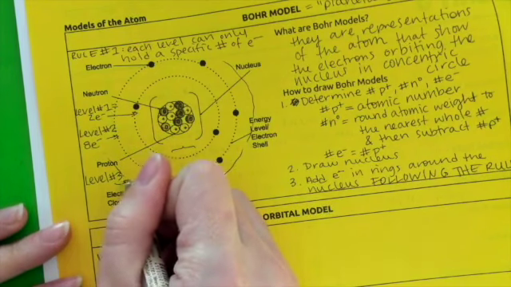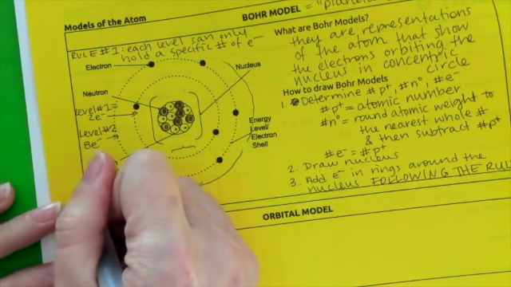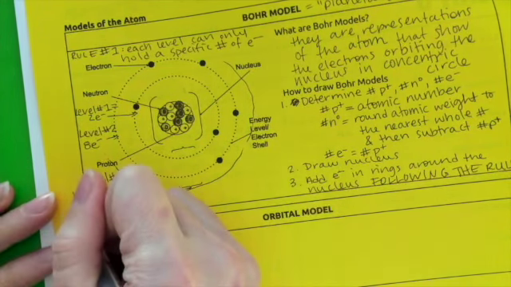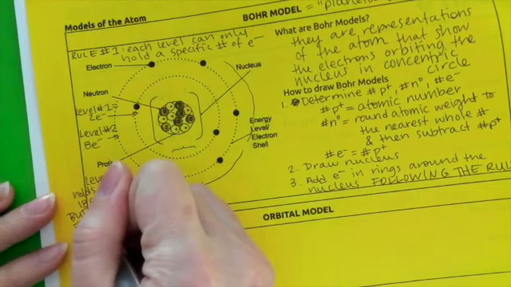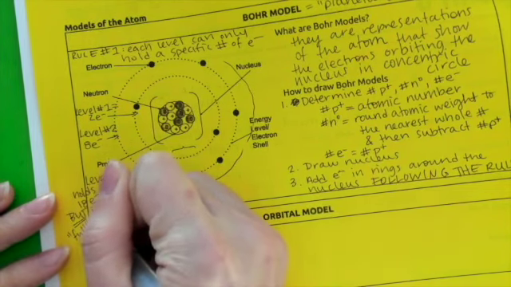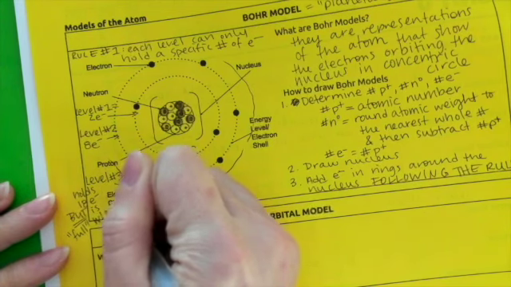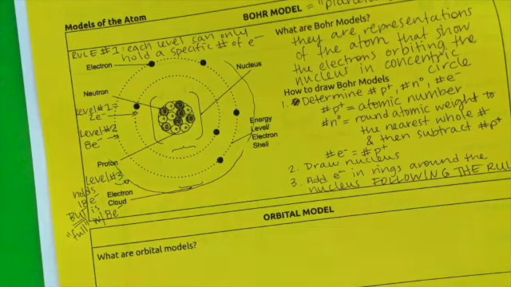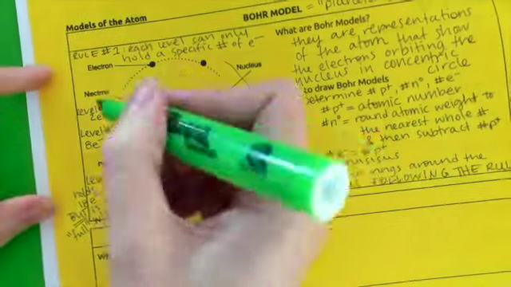Level number 3 can hold 18 electrons, but is full with 8 electrons. So just to help us out here, I'm going to highlight this, just so we can remember.